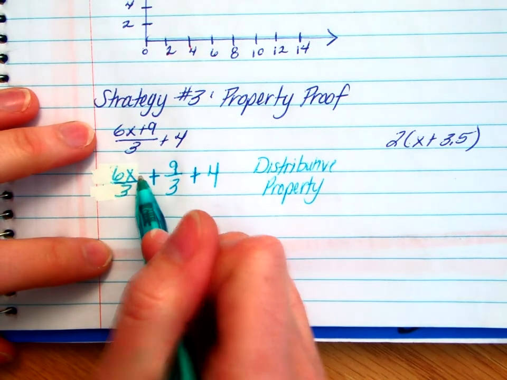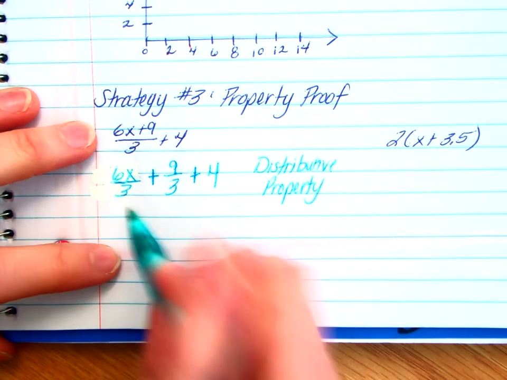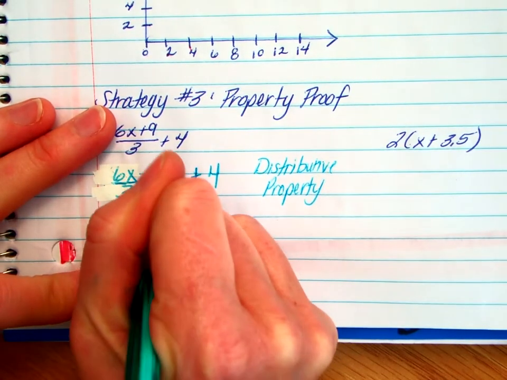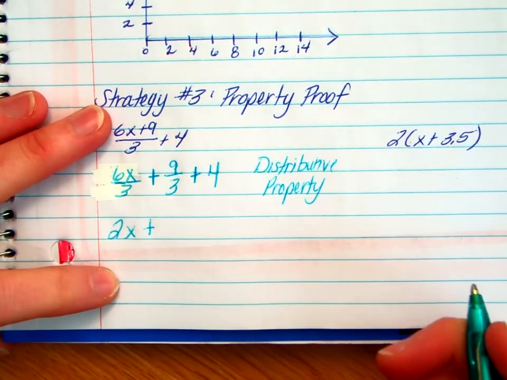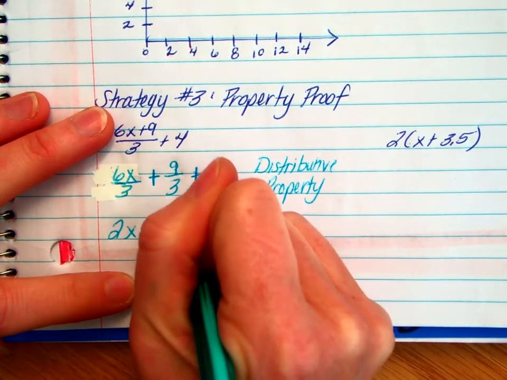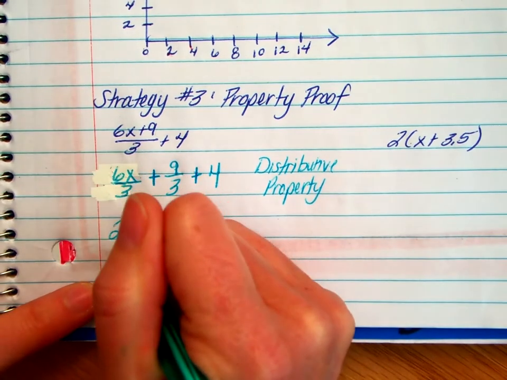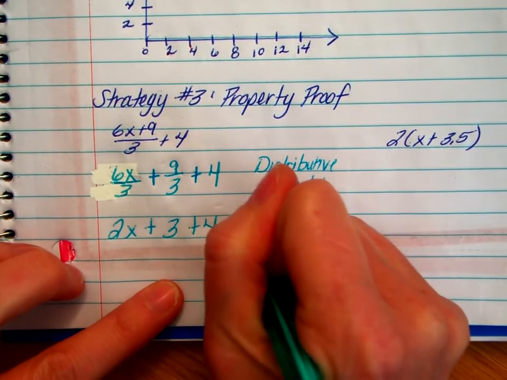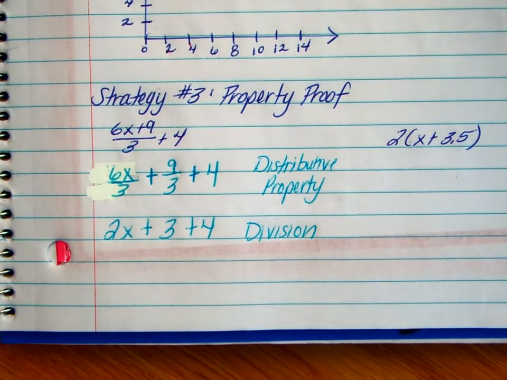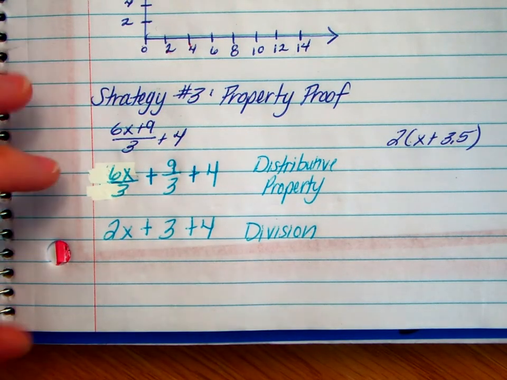Because 6x divided by 3 would be 2x. 9 divided by 3 would be 3. The 4 doesn't go anywhere. So from here to here, we did an operation, we did division.